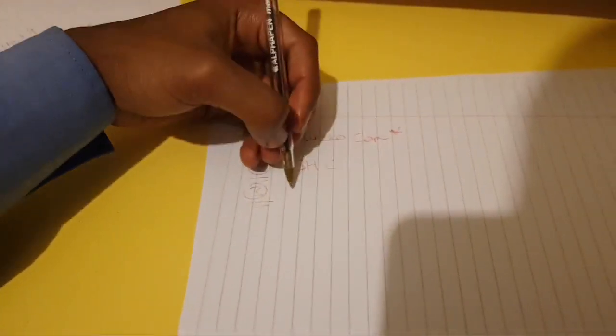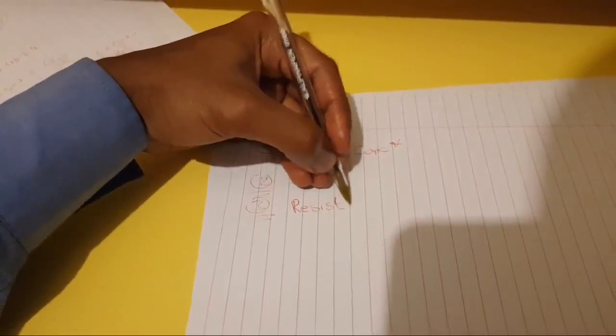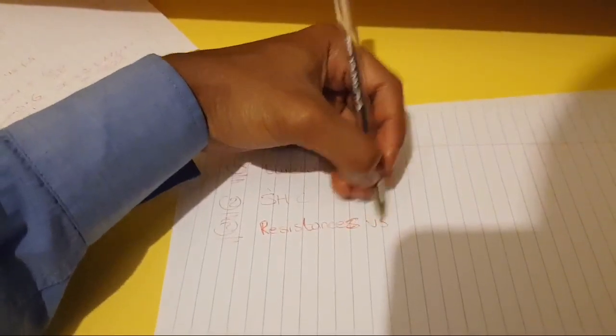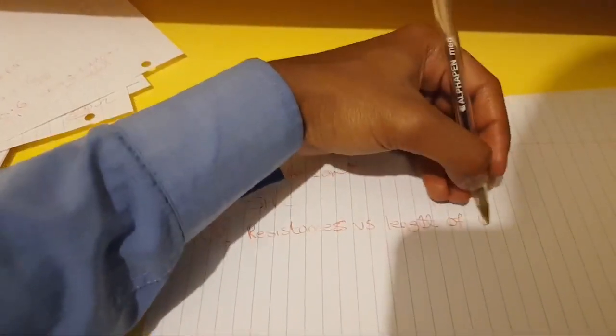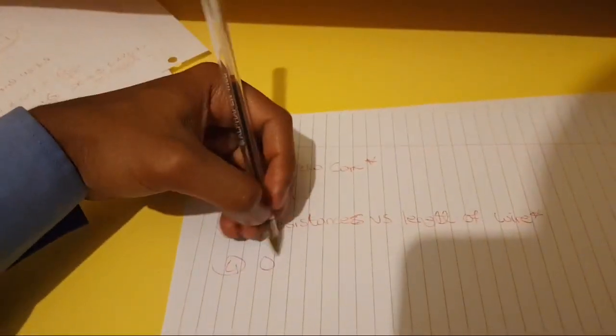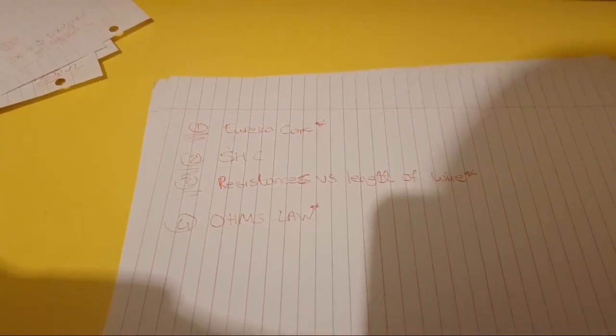And then you have resistance versus length of a wire. This is an electricity one, which is quite important as well. And then you have Ohm's law. Yeah, Eureka Can is pretty much in both. It's not only in triples, it's in all of them.